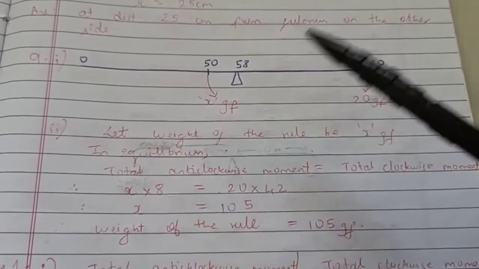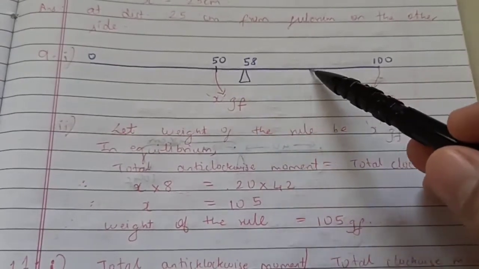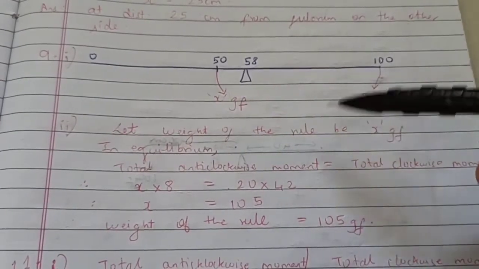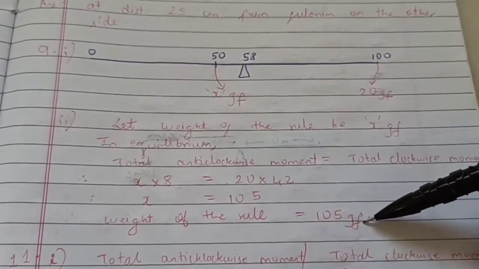So x into 8. Yes, the distance from the fulcrum is 8. Remember that. And what's the distance from the fulcrum out here? It's 42. So on substituting these values, we get the value of the weight of the rule as 105 GF.